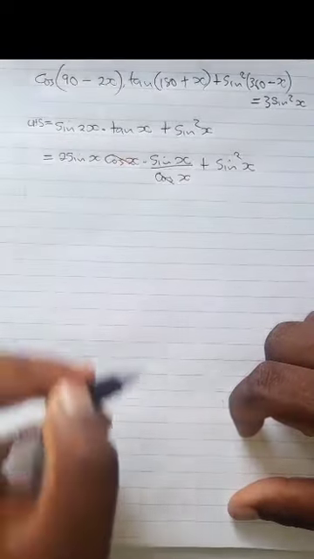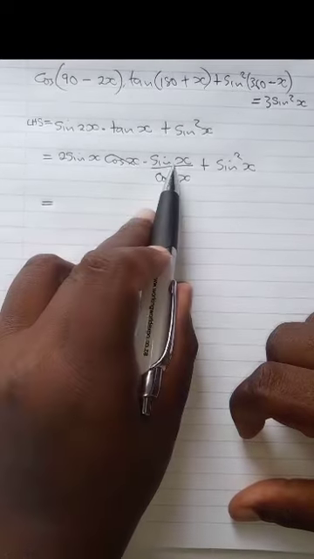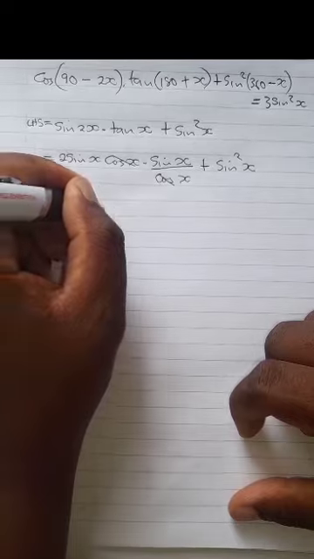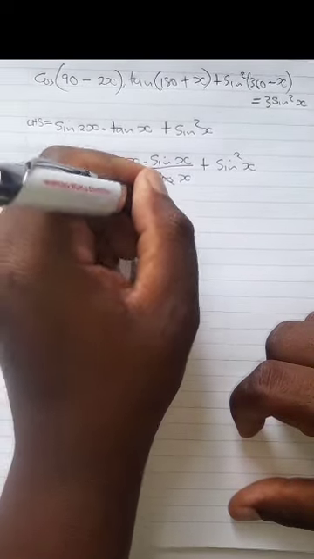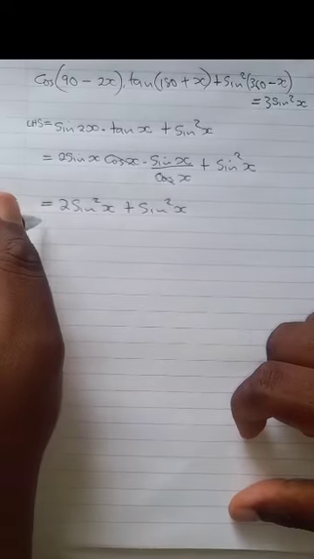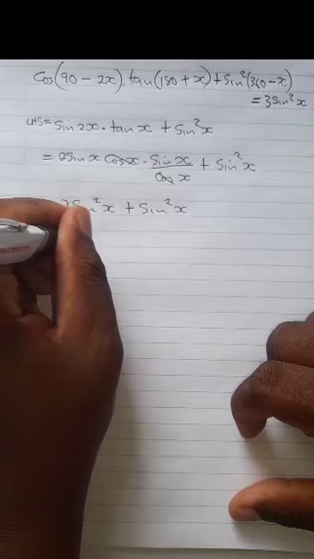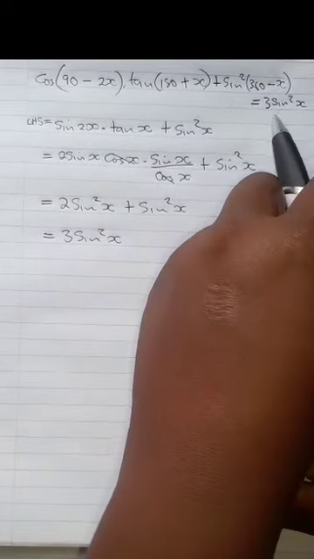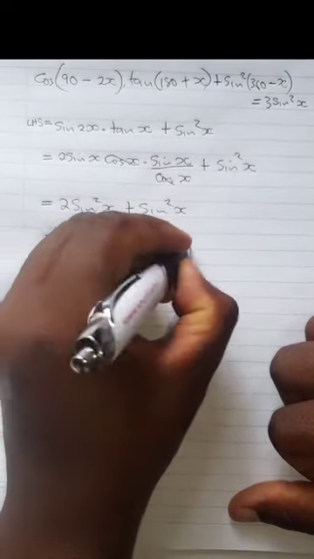And these ones cancel each other, and this gives us sine x squared plus sine x squared there. And then this plus that gives us 3 sine x squared, which is equal to the right hand side.